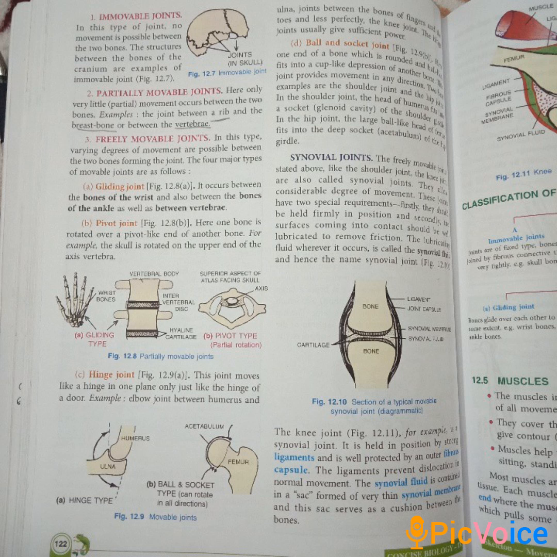Then partially movable joint. These are the second category. Here only very little movement occurs between the two bones. Example, such joints are found between a rib and breastbone, that is a sternum, or between the vertebrae. So it allows partial movement, little movement.